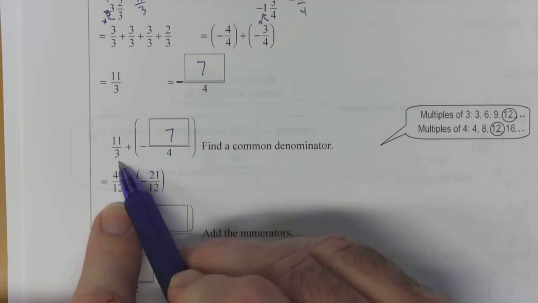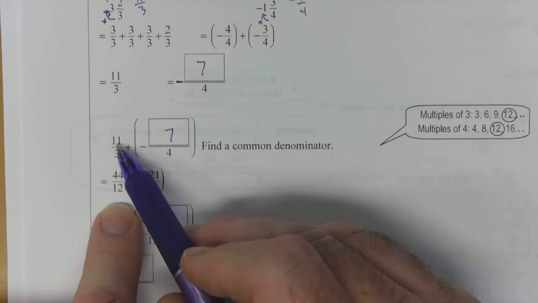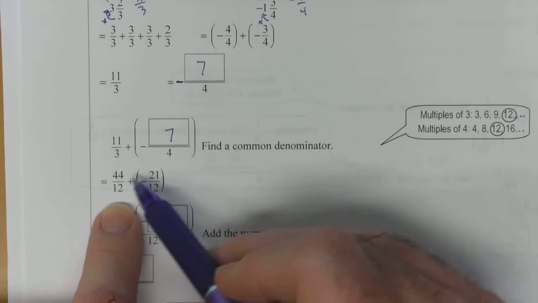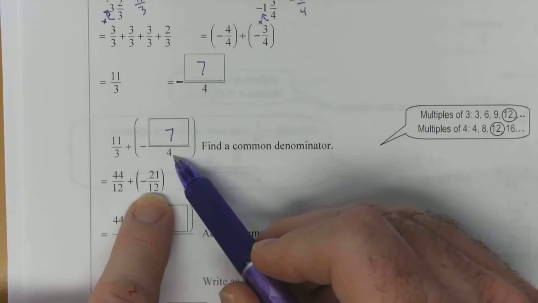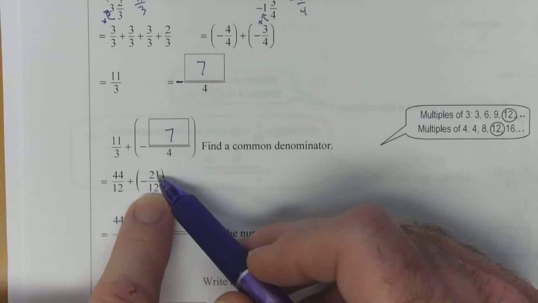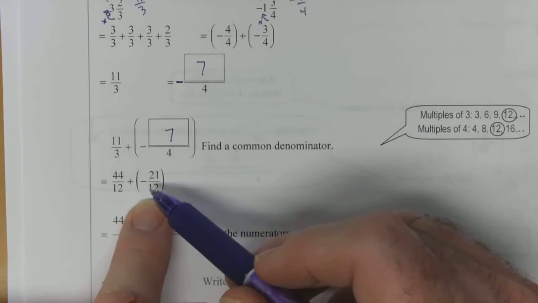3 times 4 gives you 12. So 11 times 4 gives you 44. 4 times 3 gives you 12. So 7 times 3 gives you 21. And don't forget your negative. So now we've got two fractions, common denominator of 12.